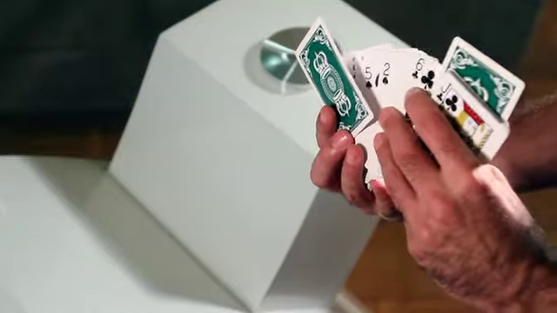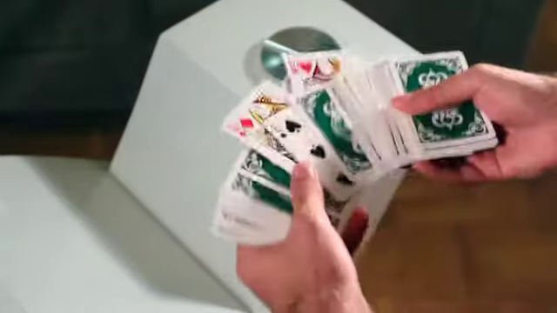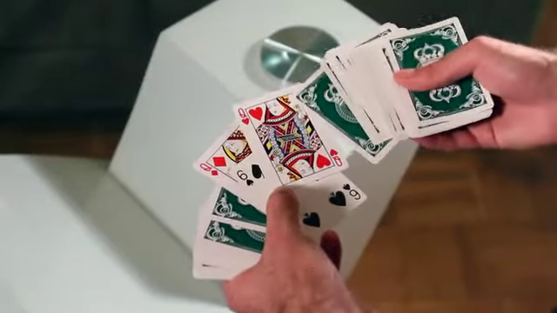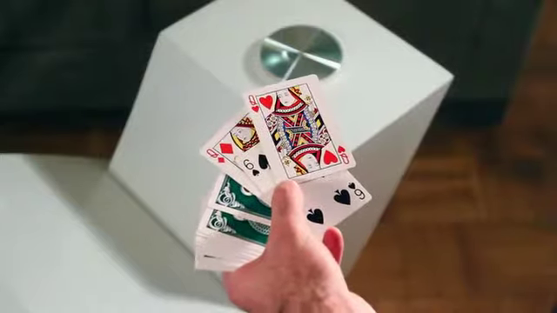I'm putting pressure here, so you know that that's the card that you want to stop on once you get to the sandwich card. That's the one, the last one that gets pushed underneath. So that's just a little tip.